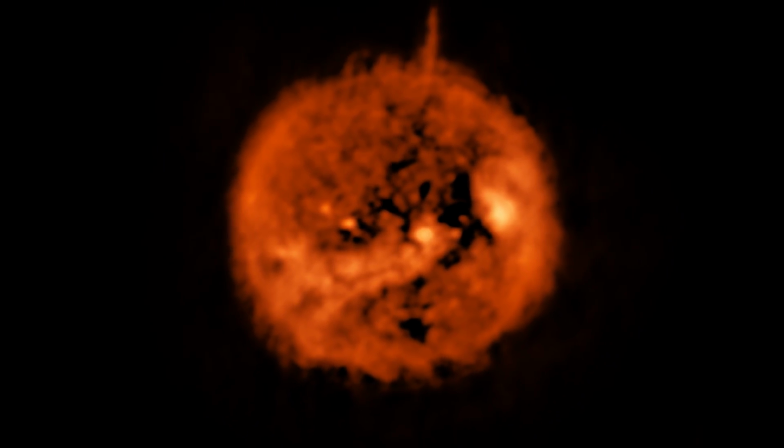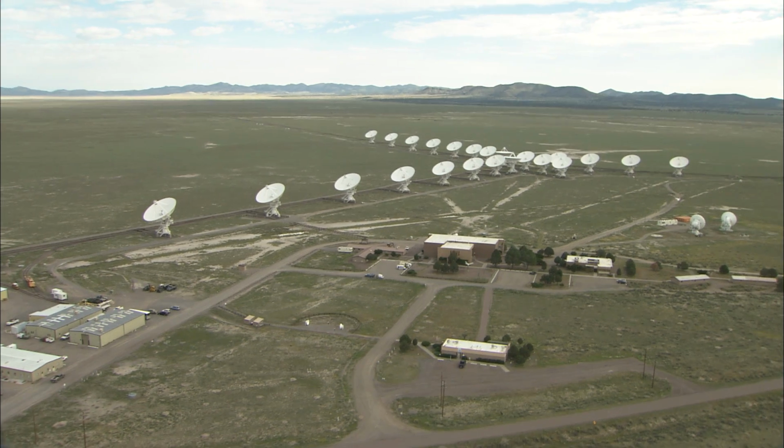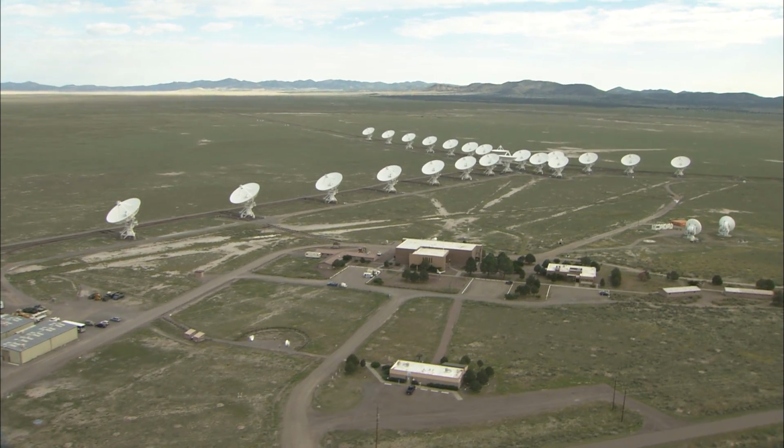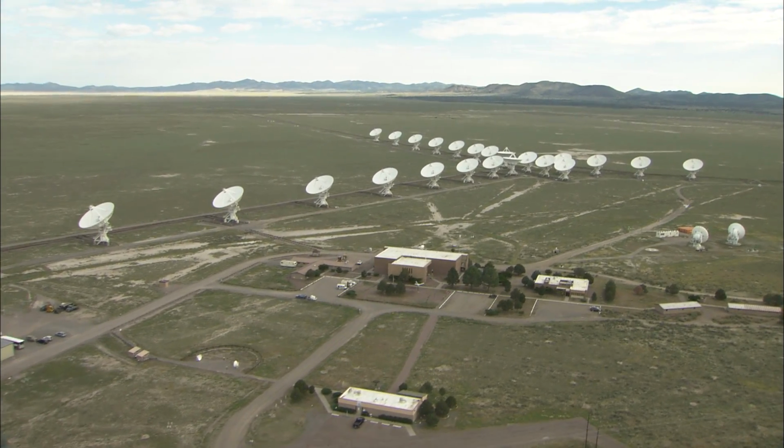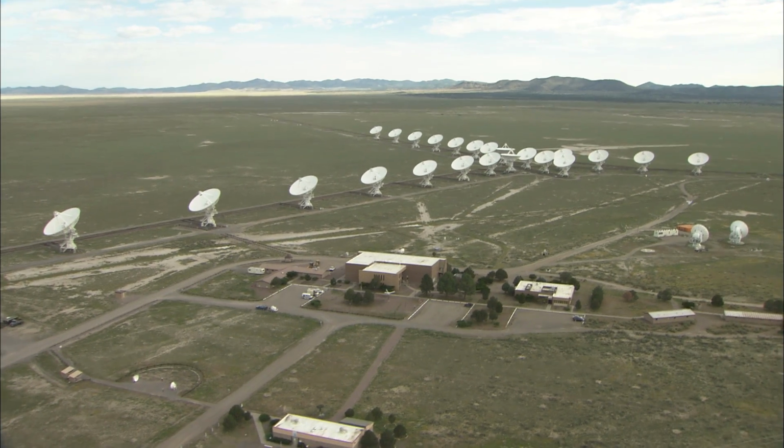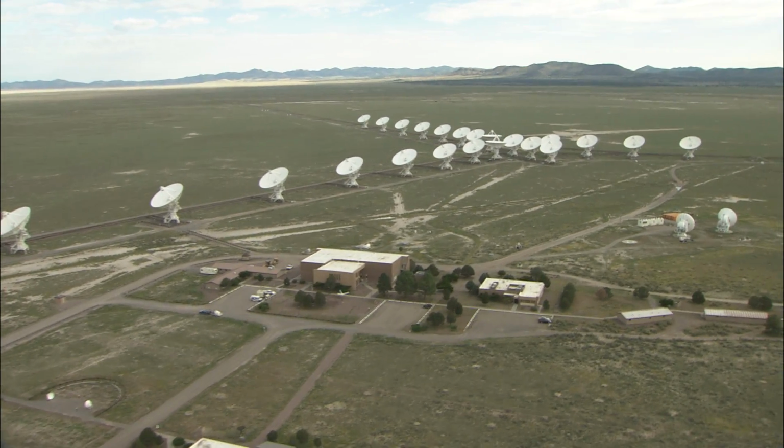The eclipse on August 21st provides us with a unique opportunity. It's going to be the first transcontinental eclipse in a long, long time. So what we're going to do is image the sun's atmosphere, this hot outer atmosphere, using the VLA at radio wavelengths at more than one frequency, because at different frequencies we probe different depths in the atmosphere and different temperatures.